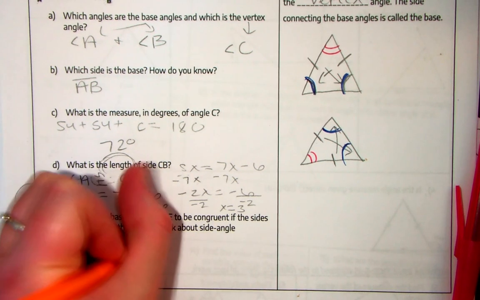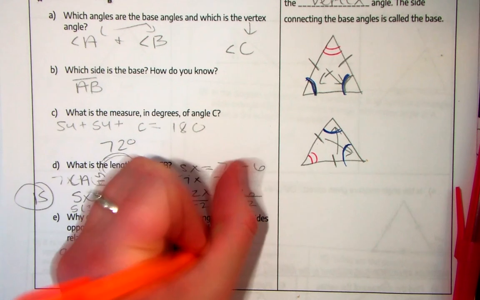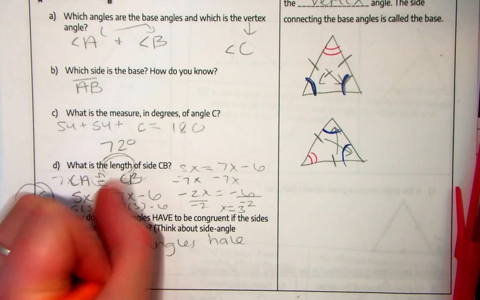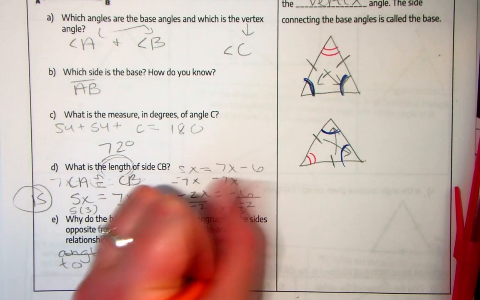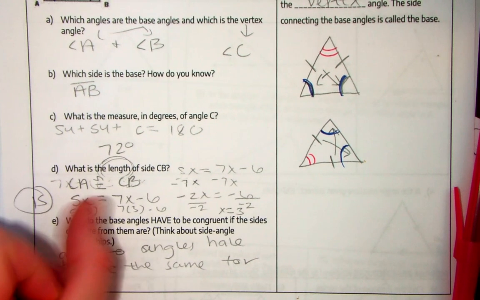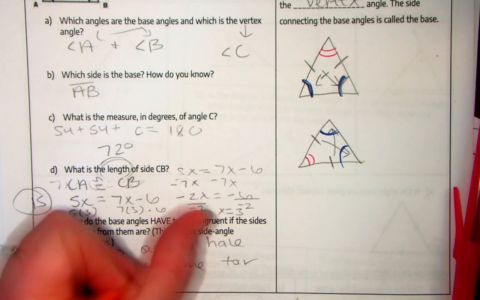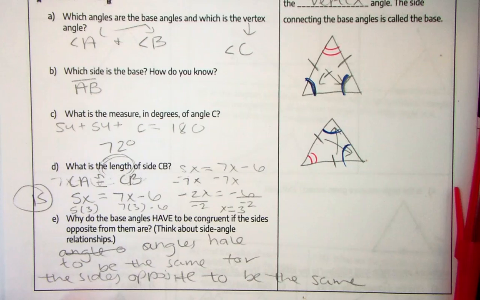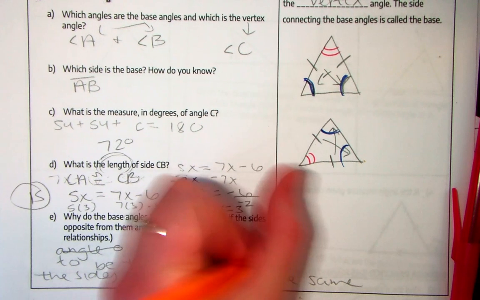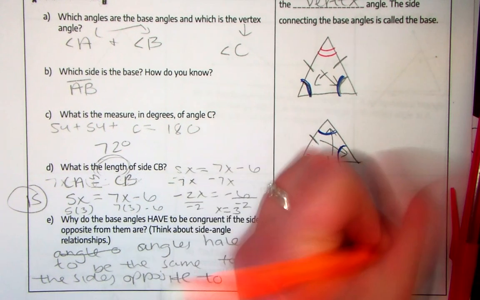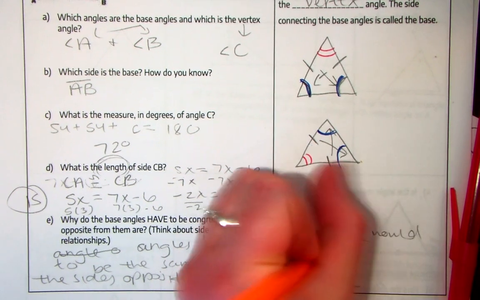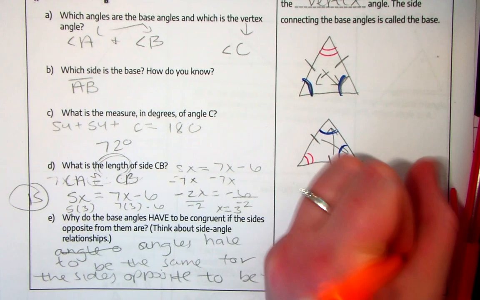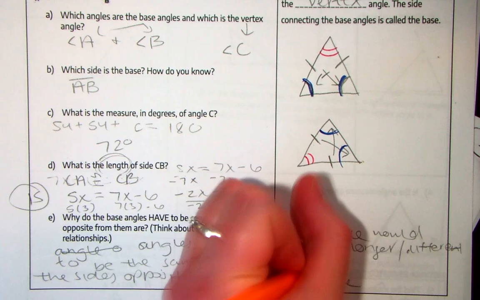Basically, the angles have to be the same for the opposite side lengths to be the same. If one angle were bigger than the other, then one side length would be longer than the other, or different otherwise.